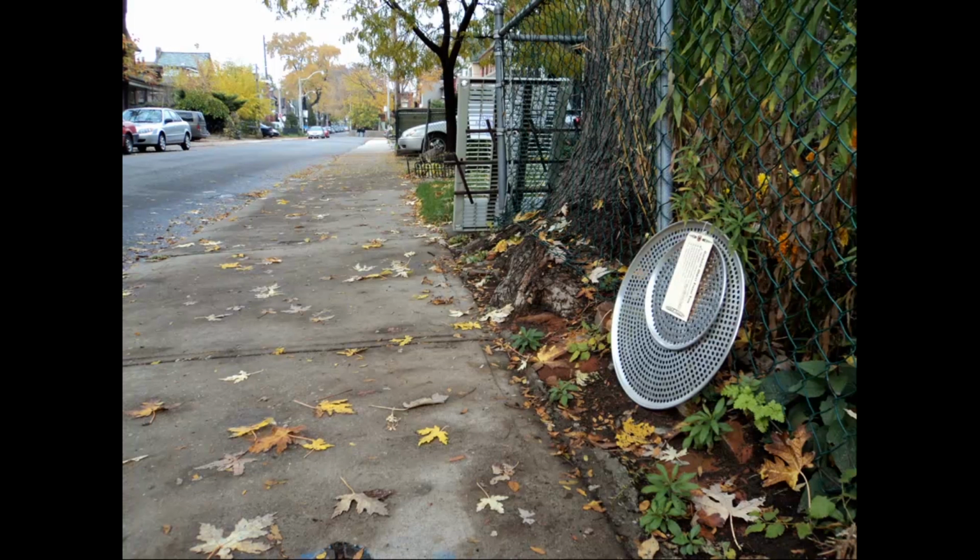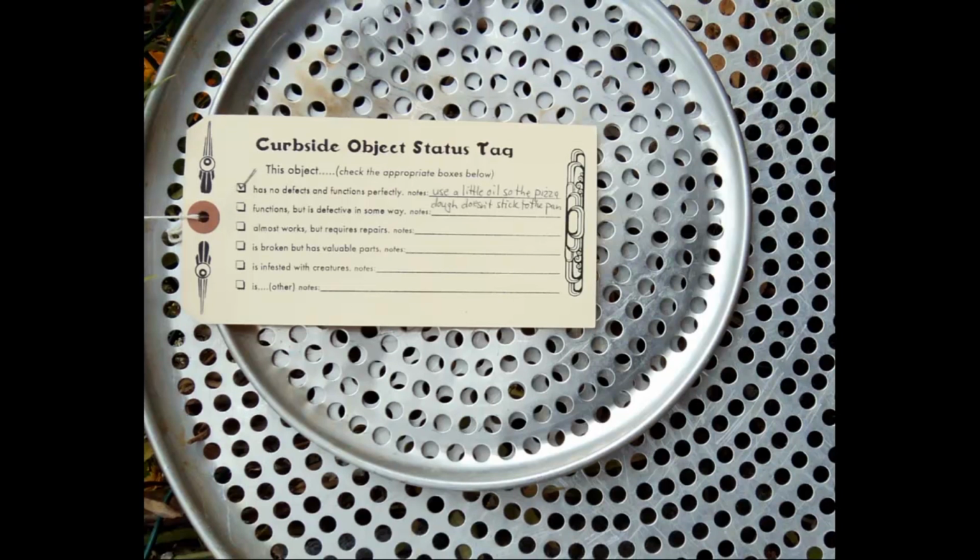Here's a tag on some pizza trays left out. And not only were the trays in good condition, I don't know if you can read that, it says, use a little oil so the pizza dough doesn't stick to the pan. So that Good Samaritan also left a little tip of how to use the trays.